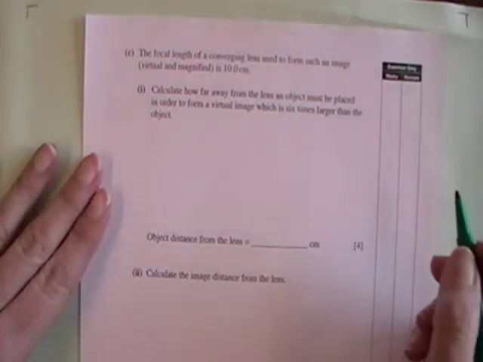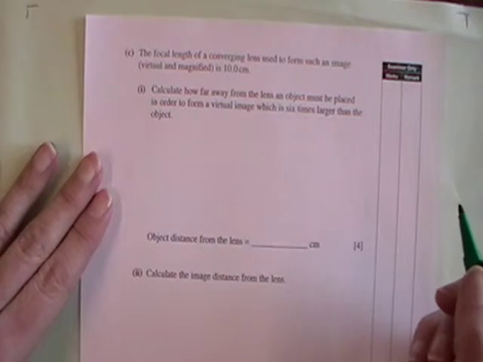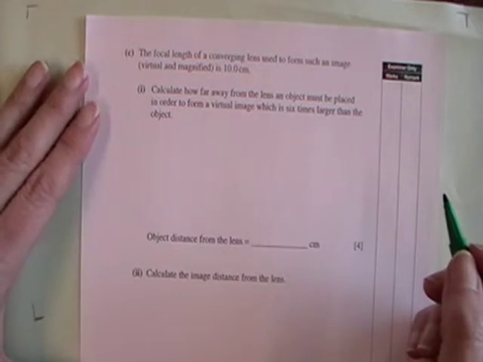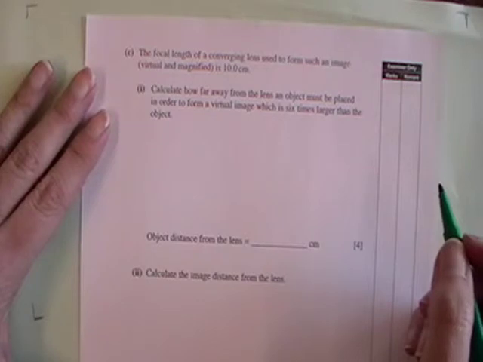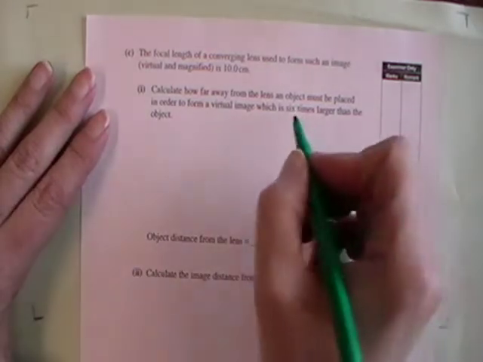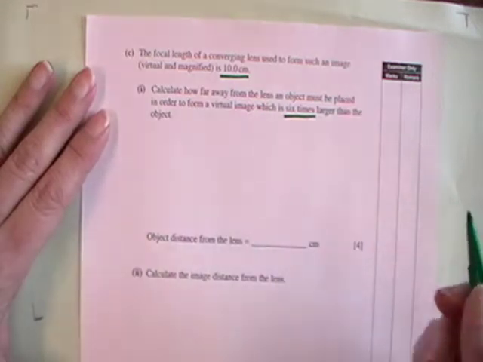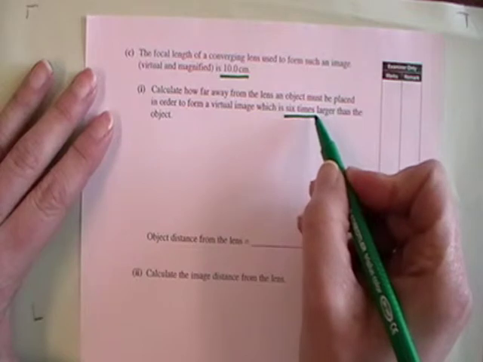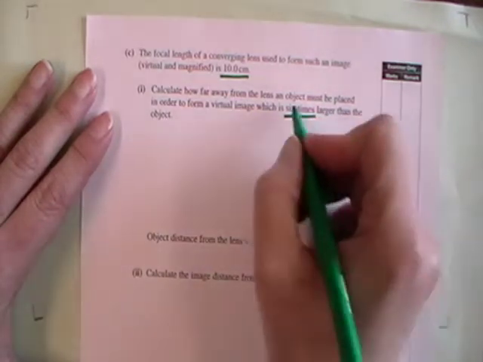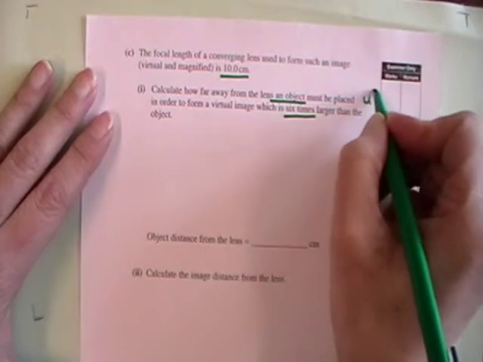Moving on to part C of the question, it tells us the focal length of a converging lens used to form such an image that we've just drawn, the virtual magnified, the focal length is 10 centimetres. Calculate how far away from the lens an object must be placed in order to form a virtual image which is 6 times larger than the object. So the only information we have is the focal length, and the magnification is 6, and we want to find how far an object must be placed. In other words, we want to find u.